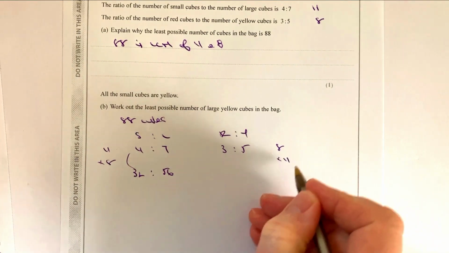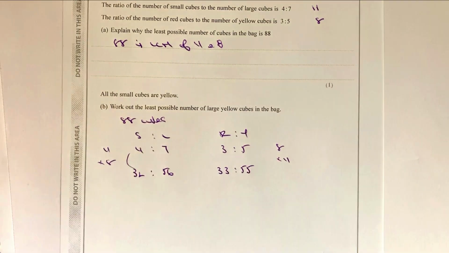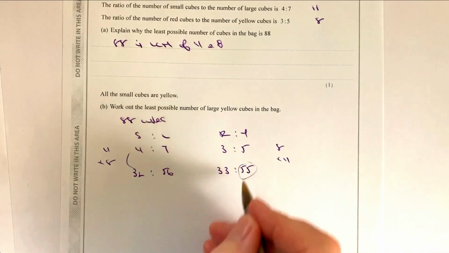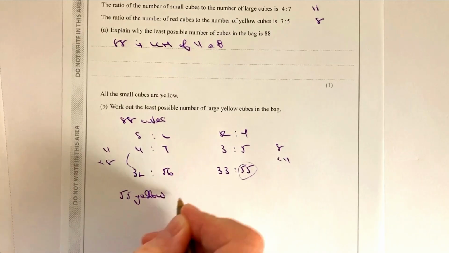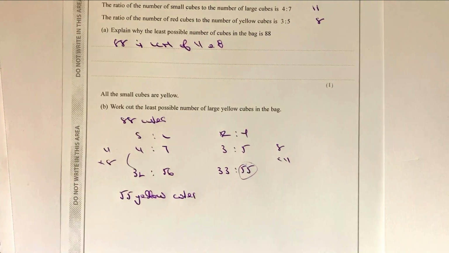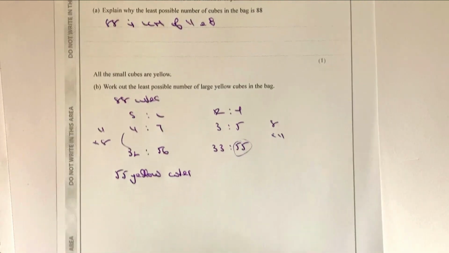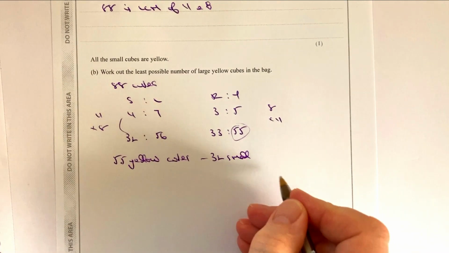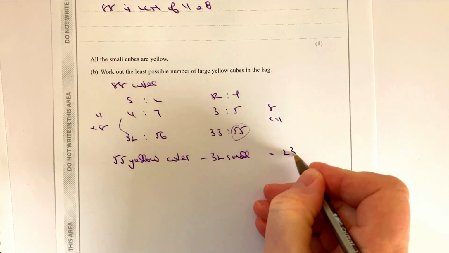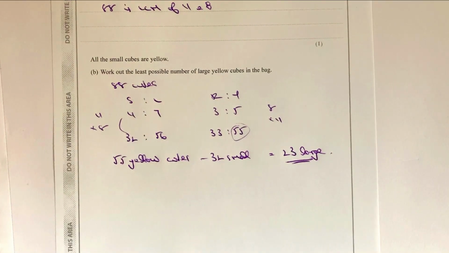I'm going to multiply that by 11, so that's going to give me 33 to 55. So what we're basically saying is that there are actually 55 yellow cubes in the bag itself. Now, we know that 32 of them are small, so the 55 take away the 32 small yellow cubes is going to equal 23 large cubes, and that is the answer to that question.